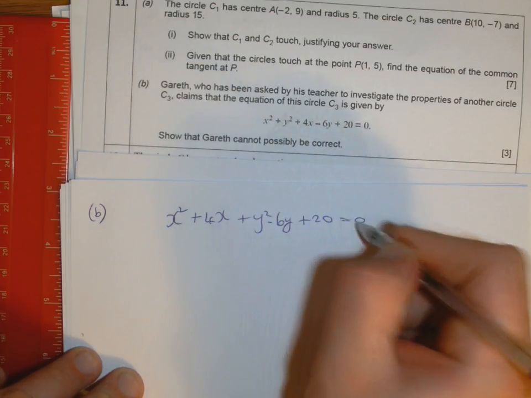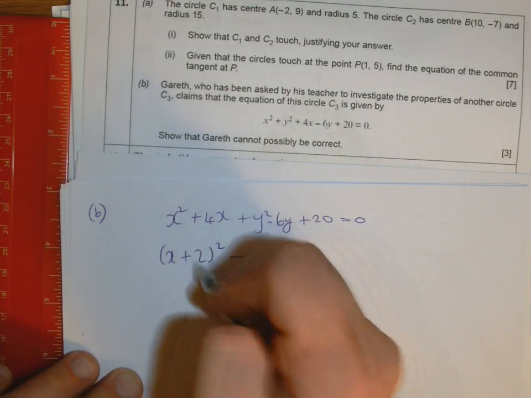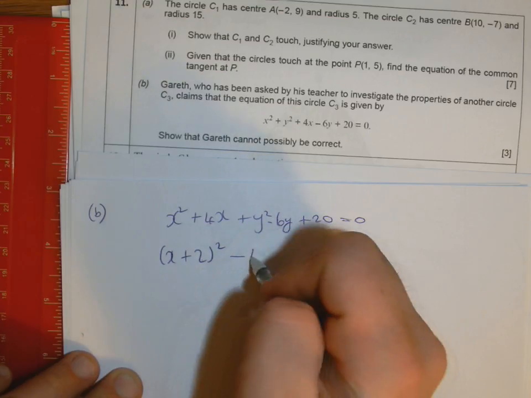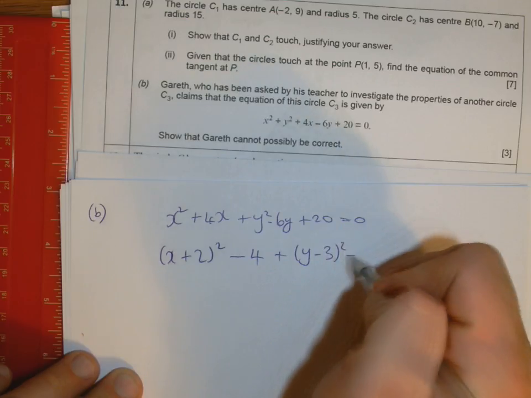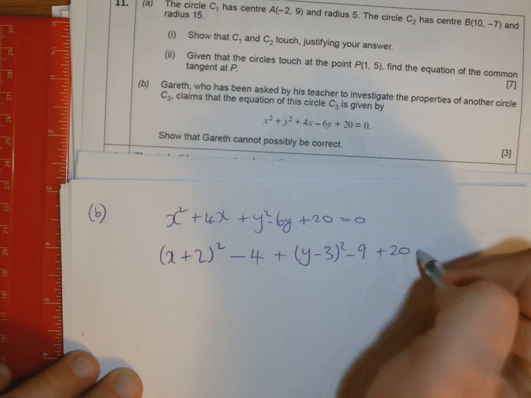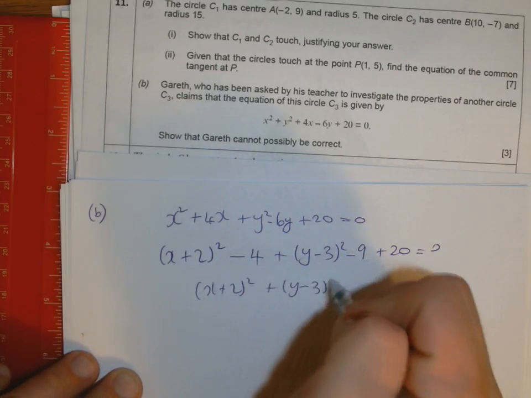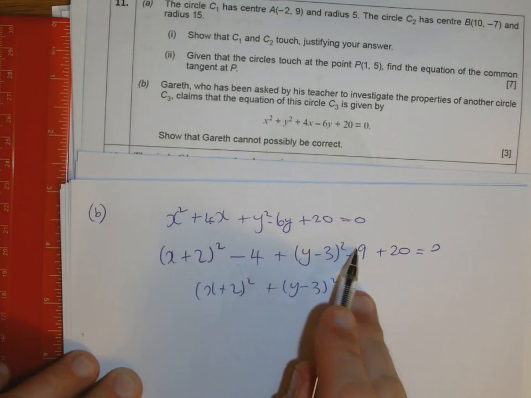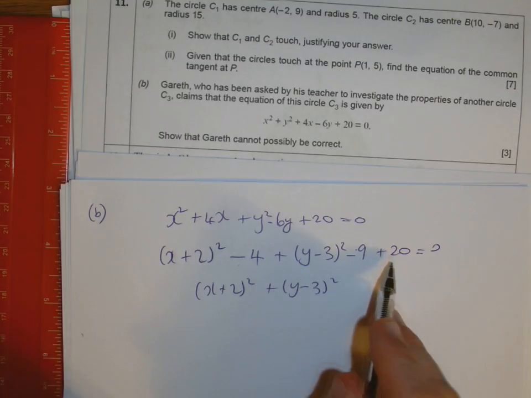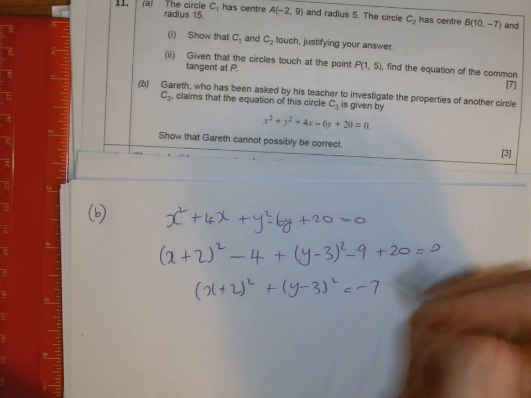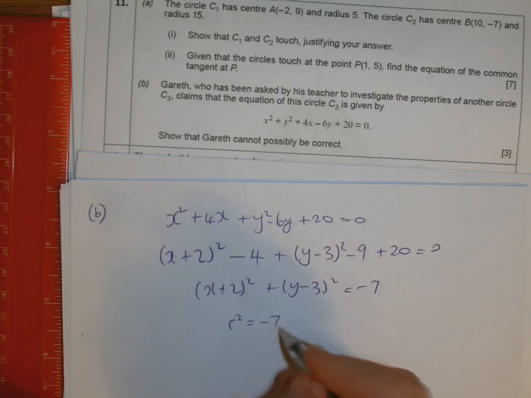So you've got that. Then let's complete the square. So you've got (x plus 2) all squared, halving that, take away the square of that, which is 4, plus then y, halve that is 3, take away the square of that, which is 9, plus 20 equals 0. So you have (x plus 2) all squared plus (y minus 3) all squared, minus 4 minus 9 is minus 13, add 20 is plus 7, but when I take it over to the side, it'll be minus 7. That means r squared, the radius squared, is equal to -7.